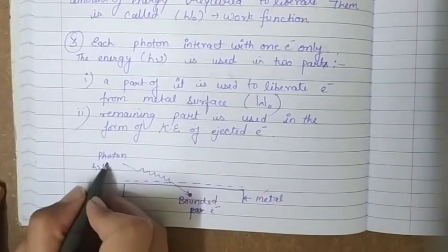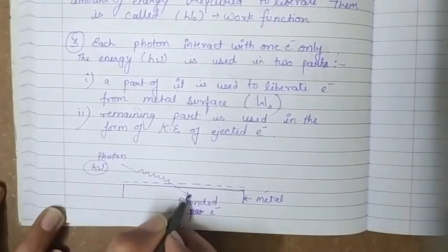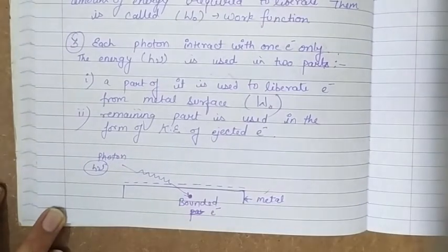So the energy h nu that we are imparting with the help of the photon gets divided into two sections.